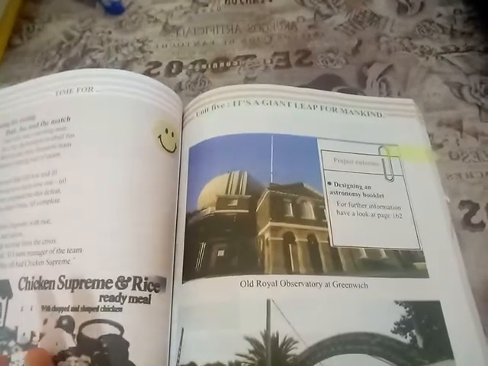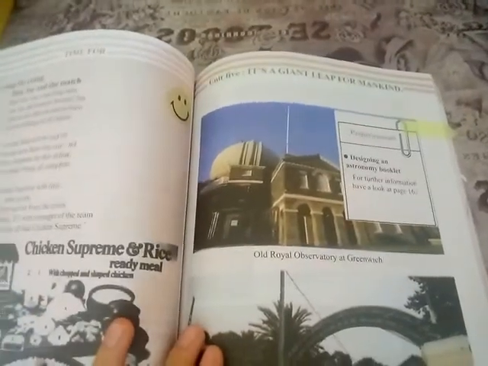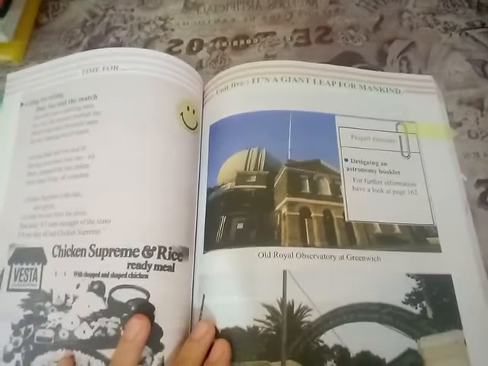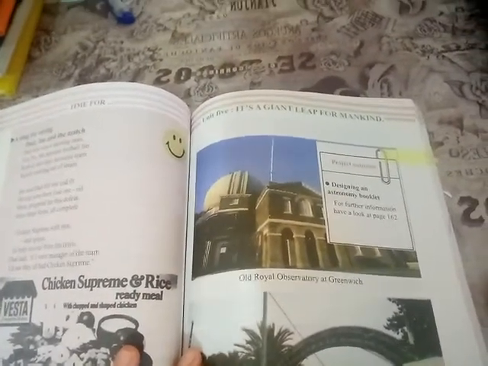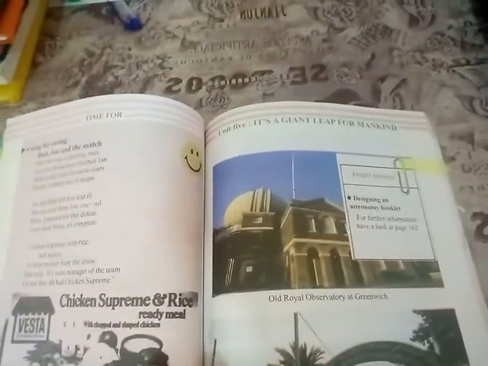This unit is generally the last one. Almost all the teachers don't do the last unit, I'm so sorry for the mistakes. Actually, this unit is named here "A Giant Leap for Mankind," and in the book map it's named "Are We Alone?"